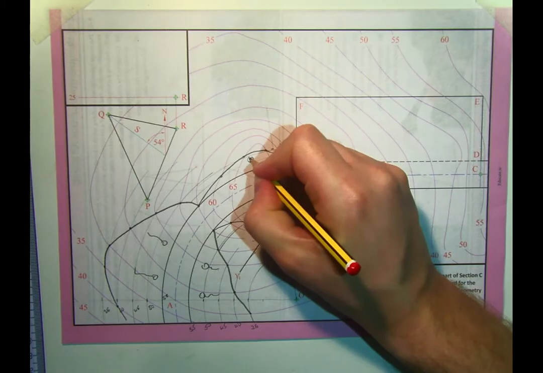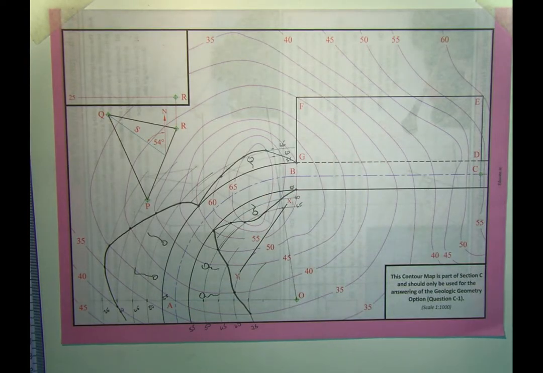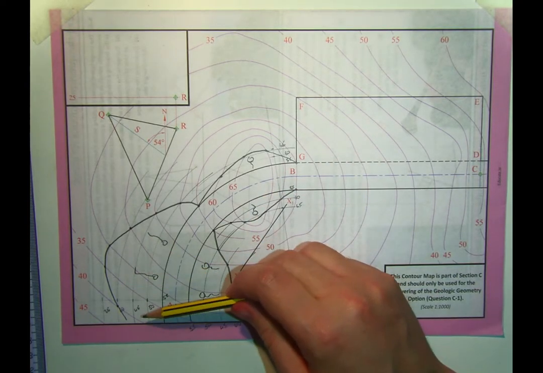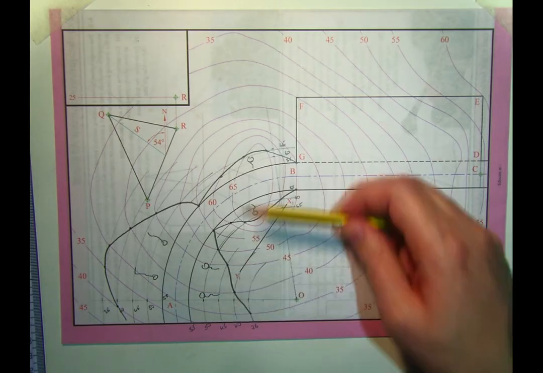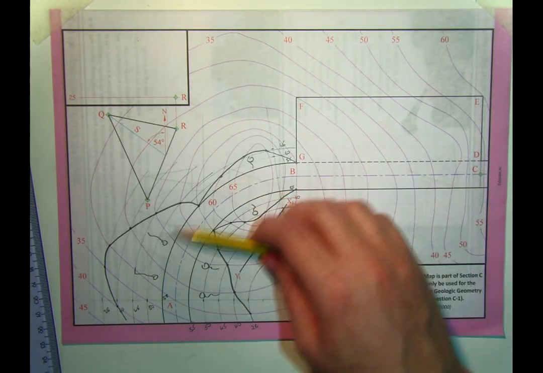So this is the cut, and that gives us the embankment down here for this part of the level road, and then the cut for the same part of the road there. So that's the first part of this with the level road.